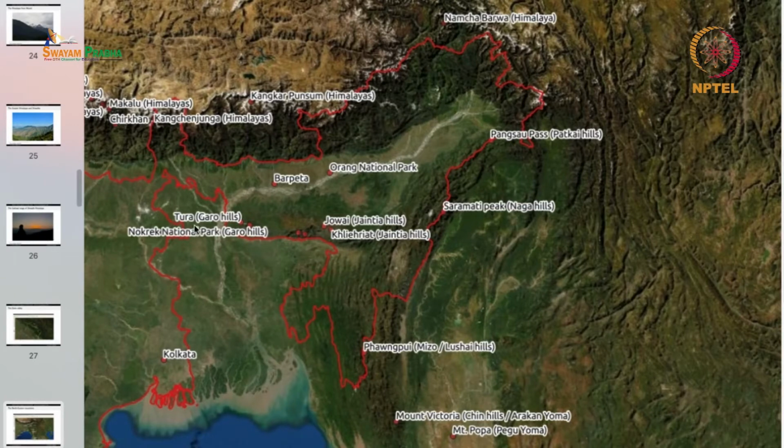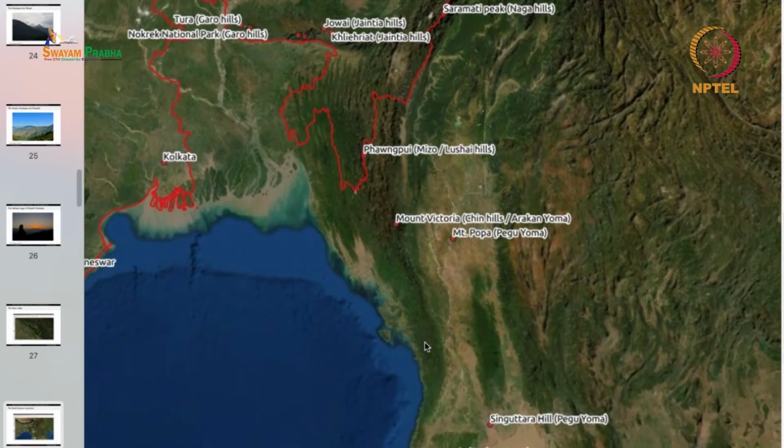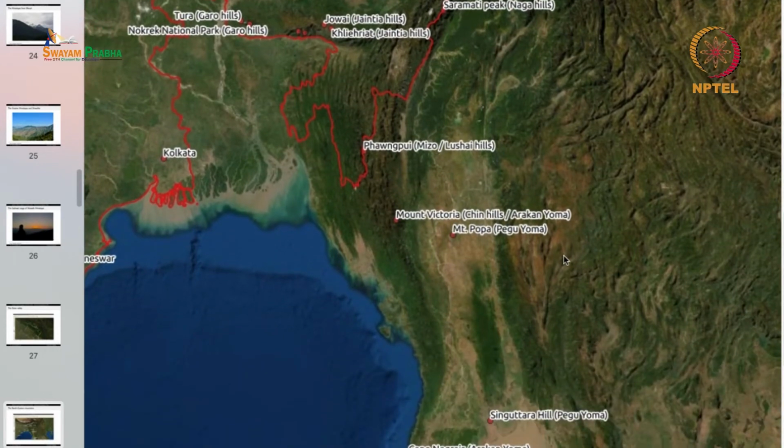And here we have Garo, Khasi and Jaintia Hills. So Tura is in Garo Hills, Nokrek National Park is in Garo Hills. So this portion is Garo Hills. This portion is Khasi Hills, and here we have Jaintia Hills. To the south we have the Mizo or the Lushai Hills, followed by Arakan Yoma and Pegu Yoma.